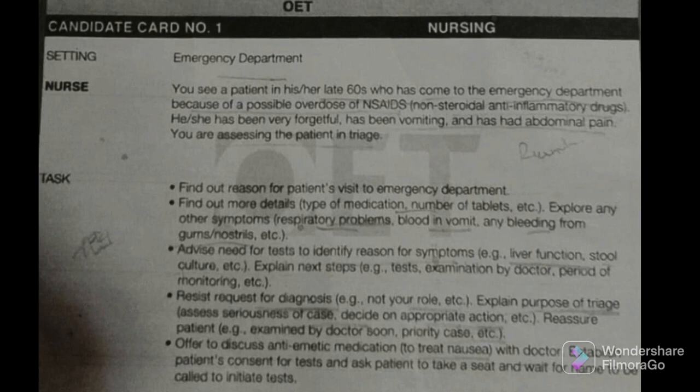Then we can tell that, okay, all right, Mr. Jacob, this is not a complicated case, so you have vomited once and you have only abdominal pain, right? Then he will tell, yes sister. Then we can advise the need for tests. Then we can tell that, okay, Mr. Jacob, I would like to tell you that there is a need for further tests to identify the reason for your symptoms, such as a liver function test and stool culture. And after the tests, you will be examined by the doctor and we will monitor for a specific time period. Are you following me? Like that we can ask.